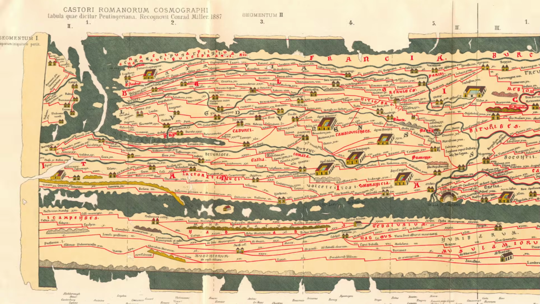We're going to scroll this map from left to right. Remember, west is left, east is right. We start here in the west. As we scroll, keep your eyes on those jagged red lines. Those are the Roman roads.